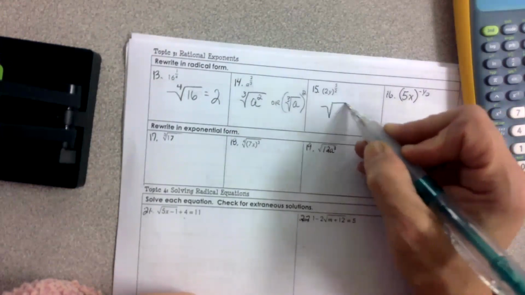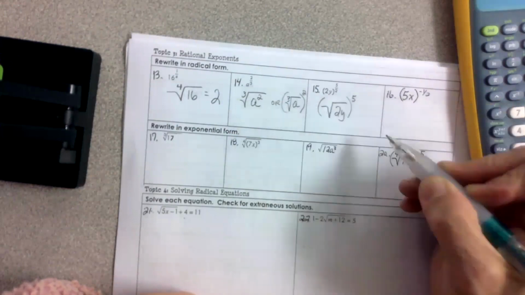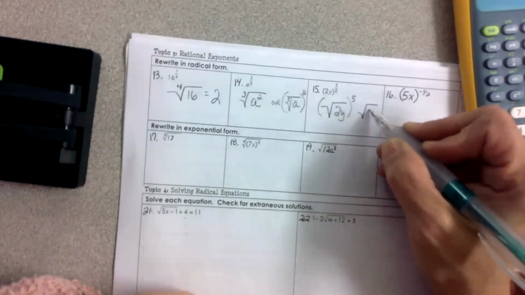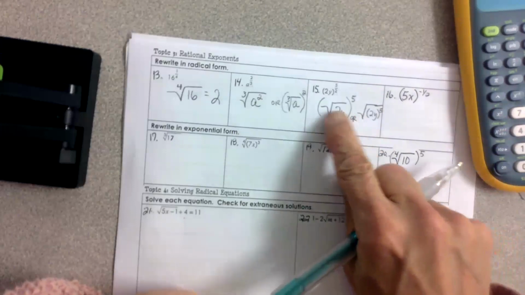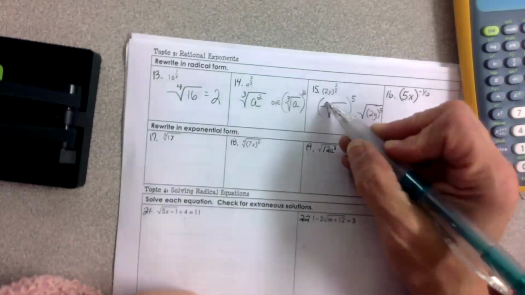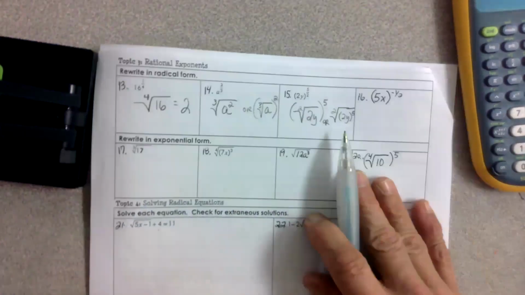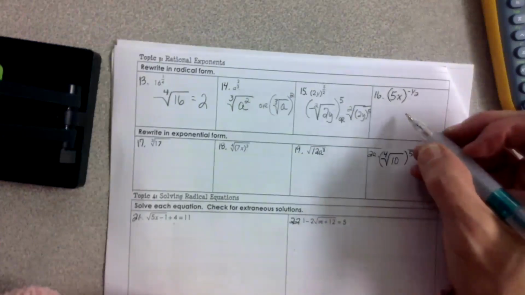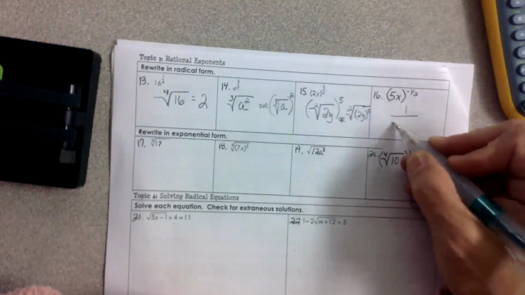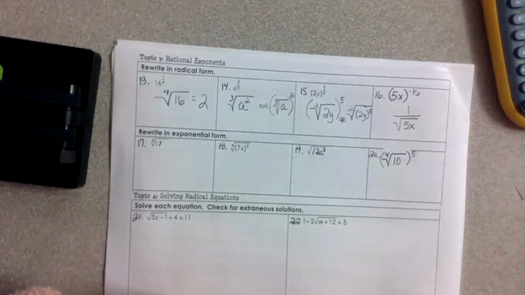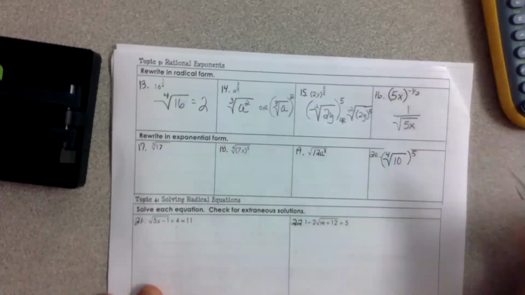Okay, this would be the square root of 2y to the 5th, or the square root of 2y to the 5th. Either of those would work. So the square root, the square goes on the outside, and you could put a little 2 there if you want to, but it's just understood if you don't, and then 5th power. All right, 5x to the negative 1/2 would be 1 over the square root of 5x. Because negative makes me put it in the denominator, and 5x to the 1/2 would be the square root of 5x.